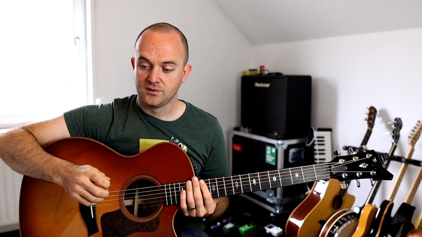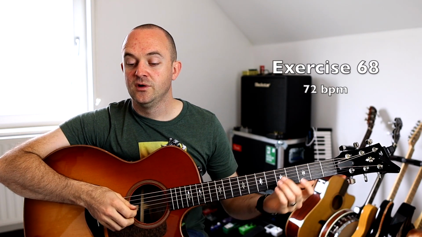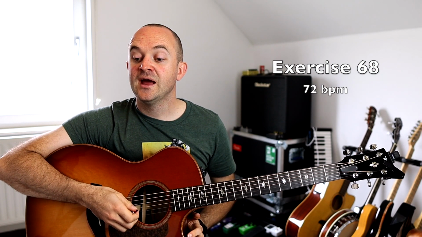So here is 72 on the metronome, starting with counting. 1, 2, ready, and count. 1 and 2 and 3, 4. 1 and 2 and 3, half note. 1 and 2, 3 and 4. 1 and 2 and 3 and 4. 1, 2 and 3, 4 and 1, 2, 3 and 4 and 1 and 2 and 3 and 4 and 1, 2 and 3, 4.